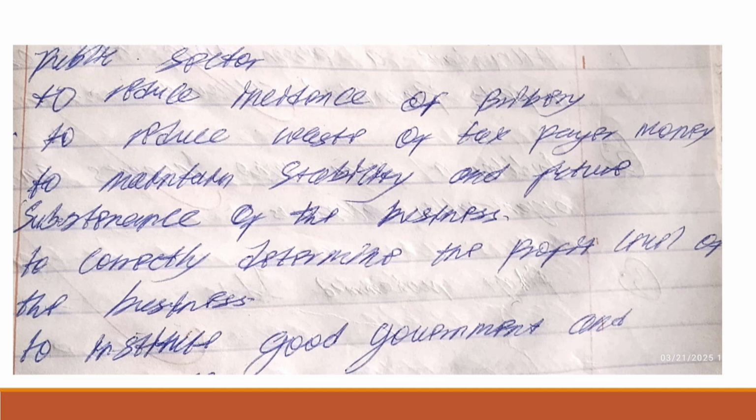A sample of spacing. Let me look at the screen. Look at the space between. If you look at the screen, you see the space between each word of this writer. The space between these words, like for example, between public and sector, between to and reduce, between reduce and incident.